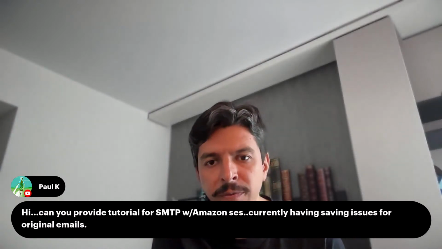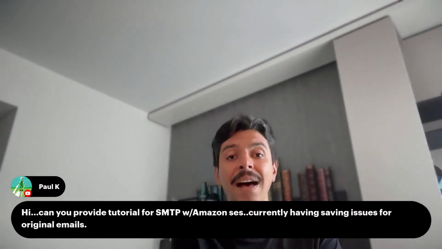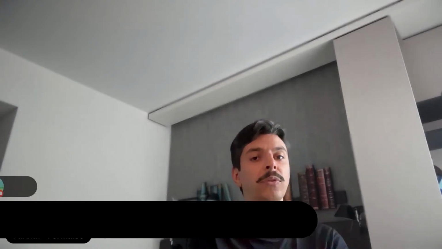Can you provide a tutorial for SMTP? We have a custom SMTP setting, which means that when you are sending email notifications and email templates inside Formaloo, you can send them from your own server. So Amazon SES is no different from Google Workspace or Microsoft Azure or any other SMTP server. They are the same exact steps that you have to follow.